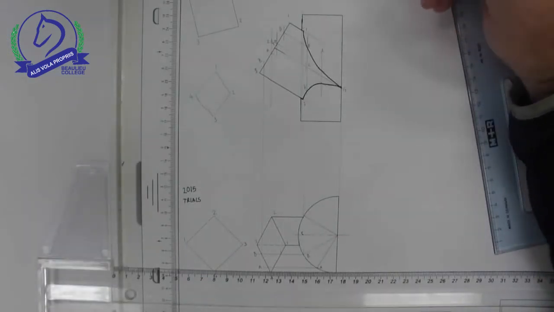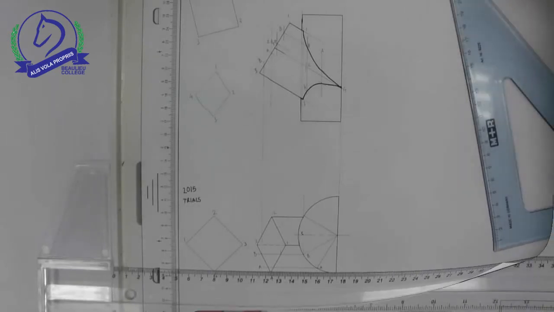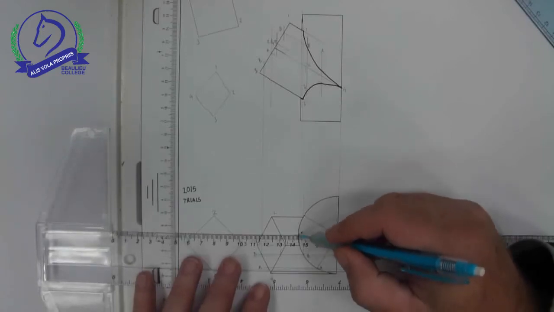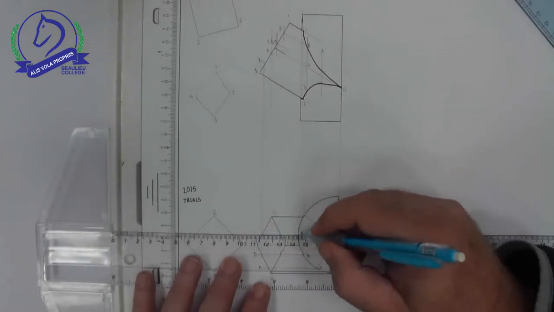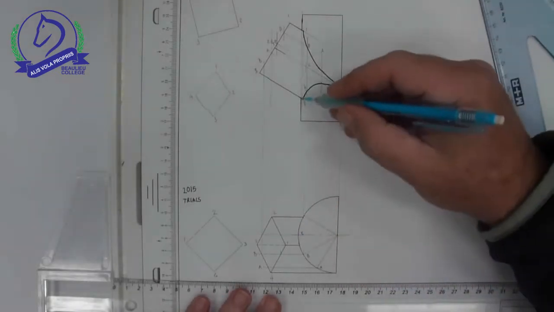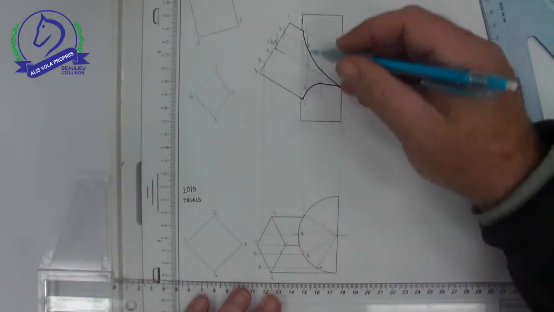Now the rest of the points that we're going to find will be in hidden detail. So the edge of our circle here is on the pizza slice. So what we've already got is that edge being projected in our front view.